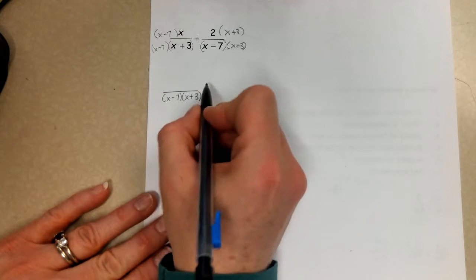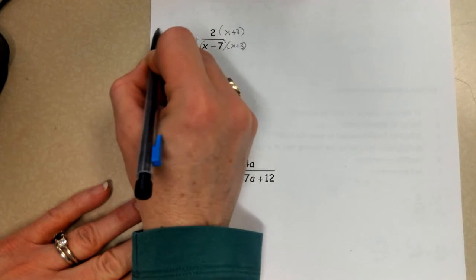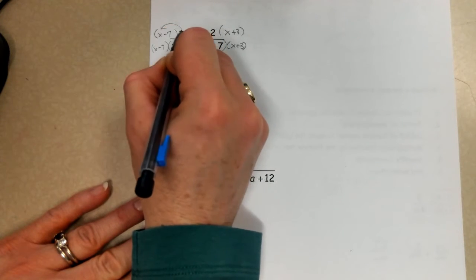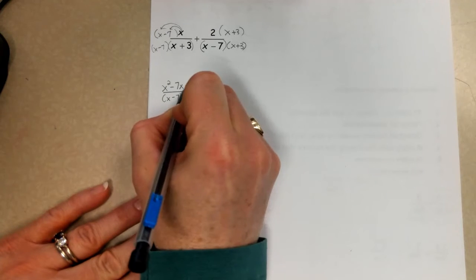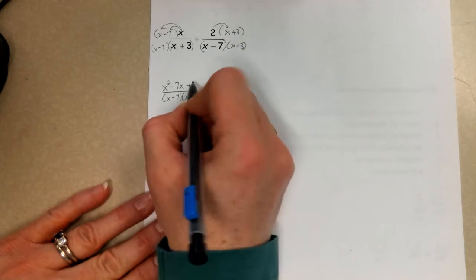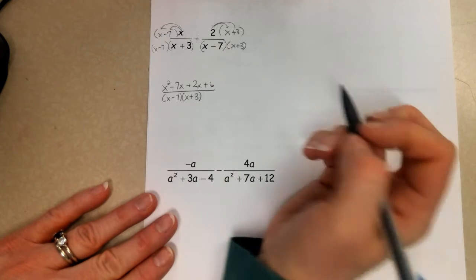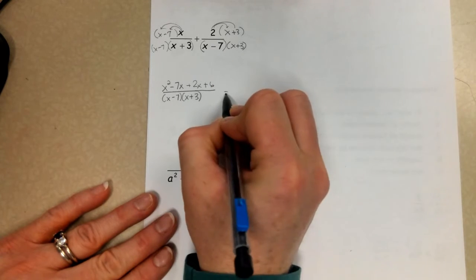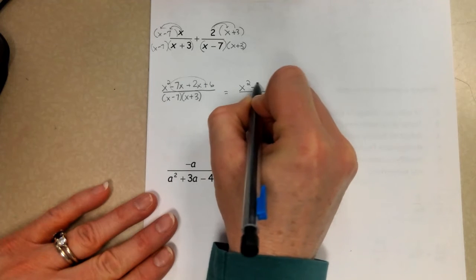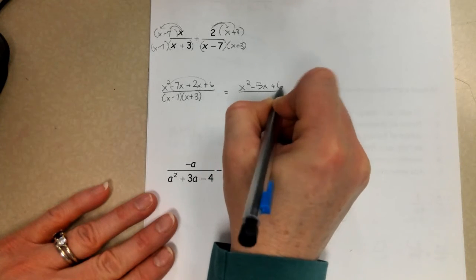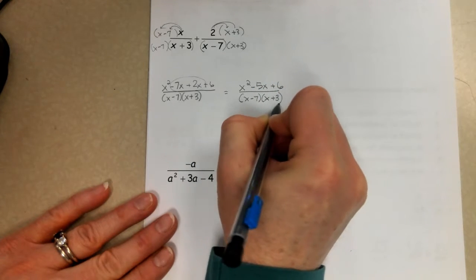Okay, I'm going to be a little lazier this time, and I'm just going to write my fraction bar one time. I need to multiply these together, so this would be x squared minus 7x. And I'm going to add that to 2x plus 6. So if I add like terms, I'll get negative 5x there in the center. Okay?